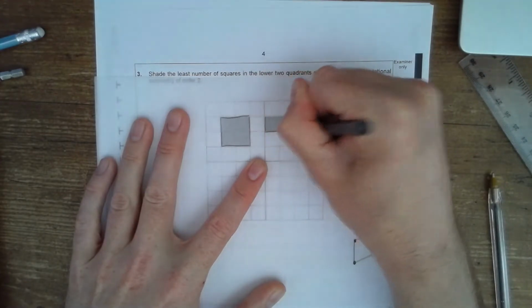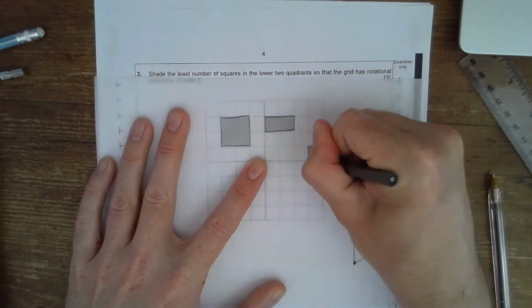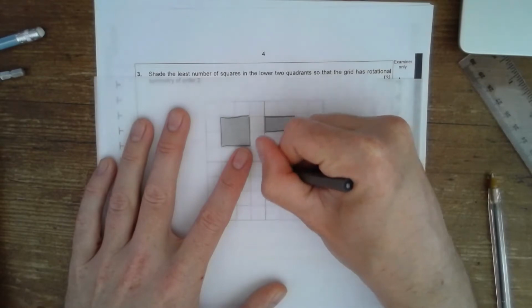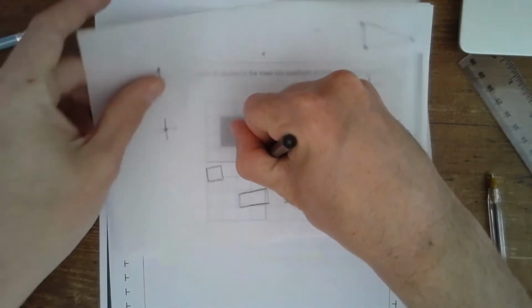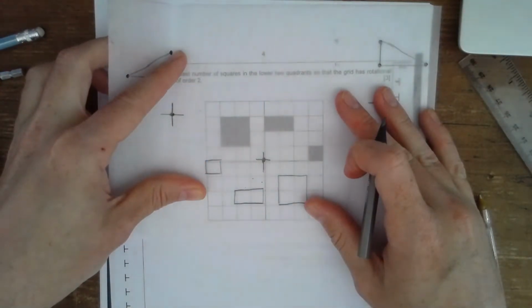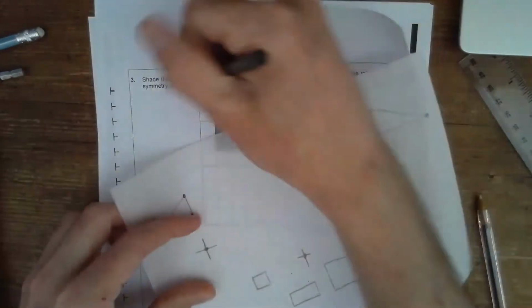There, and there, and there. Okay, now they want it in the lower quadrants, so I'm just going to sketch also the origin. So when I do a spin, there, half a spin, it shows me where I'd have that to have order 2. If I want it to be like order 4, I would do the quarter spin and so on. But it only wants order 2.